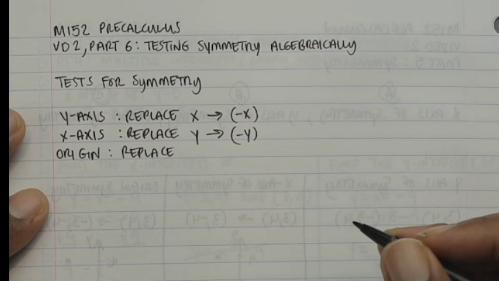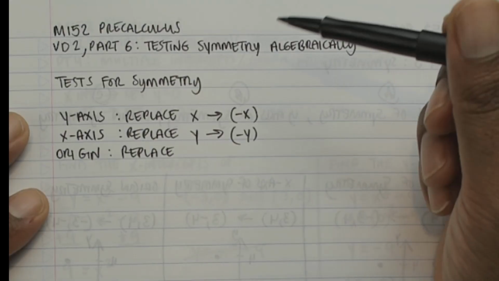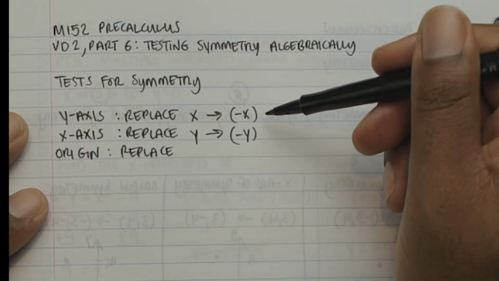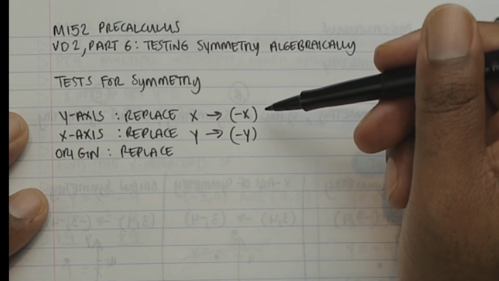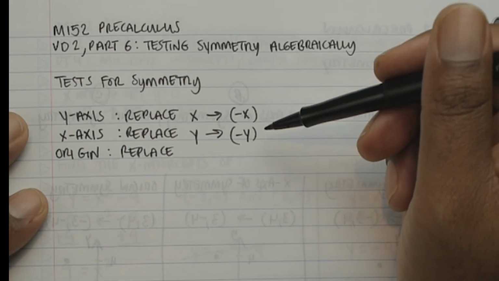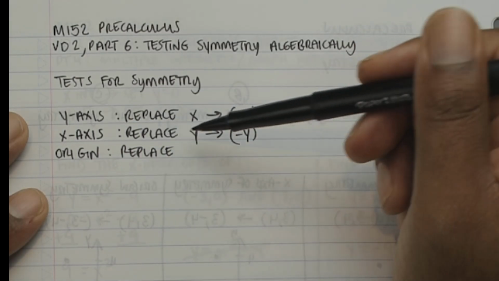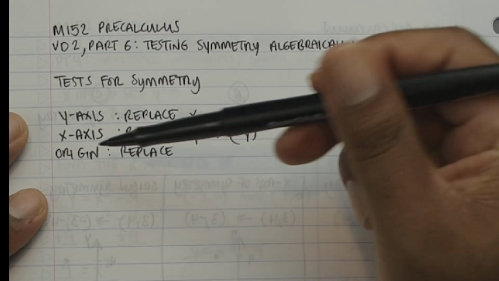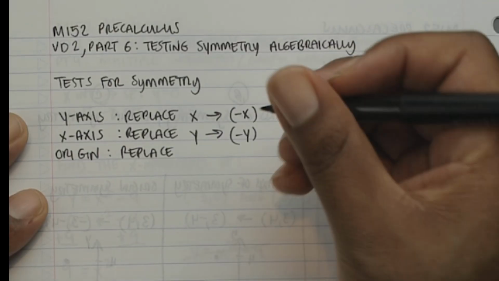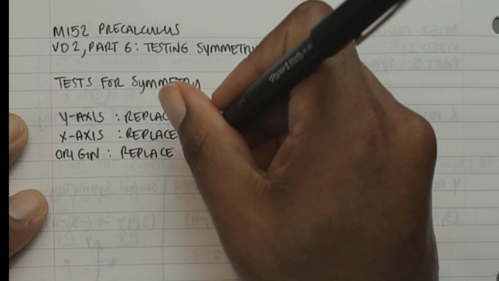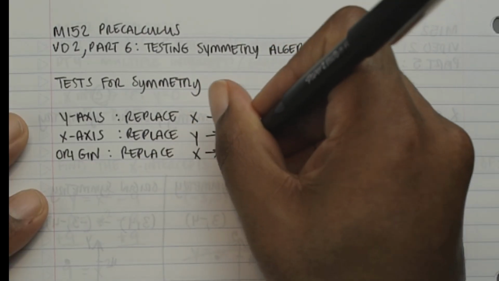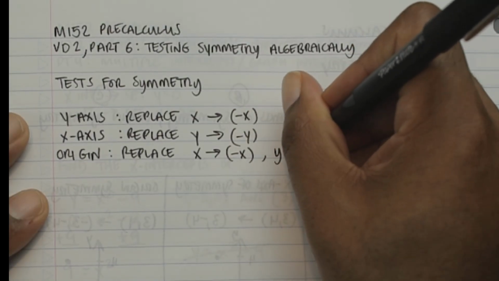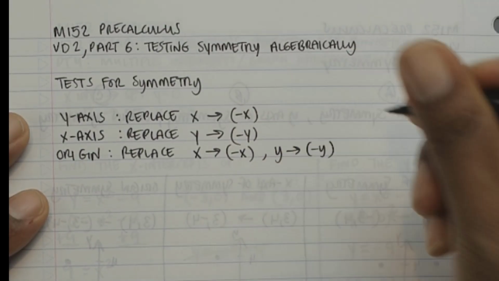So again, when you're testing symmetry, if you're told to test symmetry with respect to the y-axis, then you want to replace x with negative x. If you want to test symmetry with respect to the x-axis, you replace y with negative y. If you want to test symmetry with respect to the origin, then you replace both. You replace x with negative x and y with negative y.